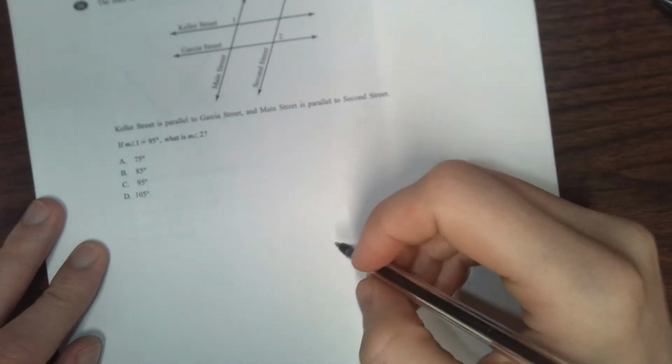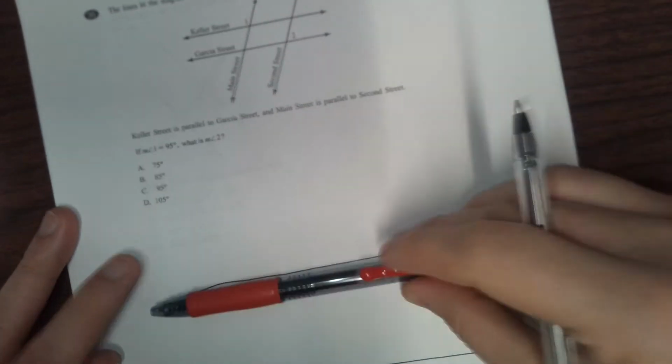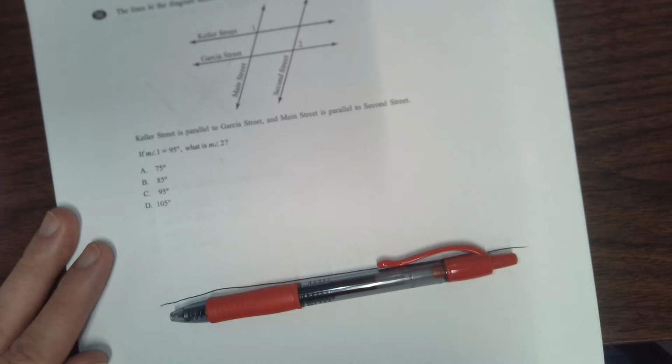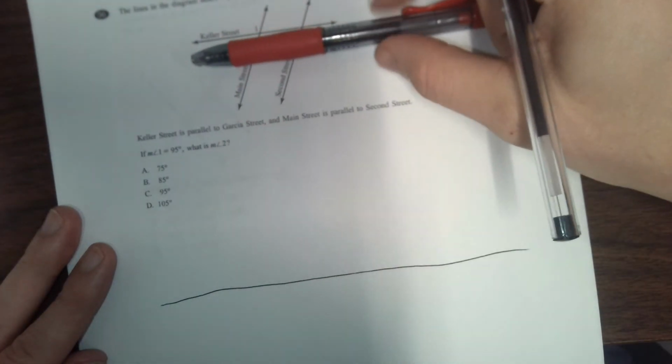So I'm going to redraw this in my notebook. Look at how big I'm redrawing it. Look at the pen. That line is longer than the pen. Look at this line here. That line is about half the size of the pen. Nice and big.